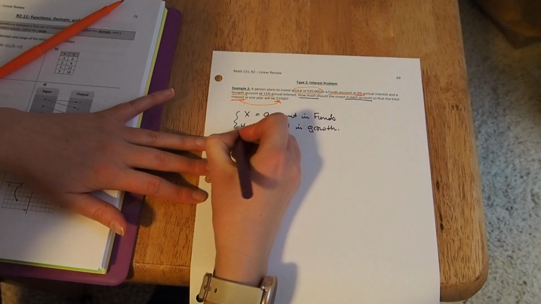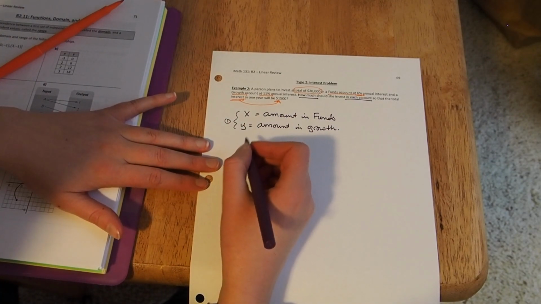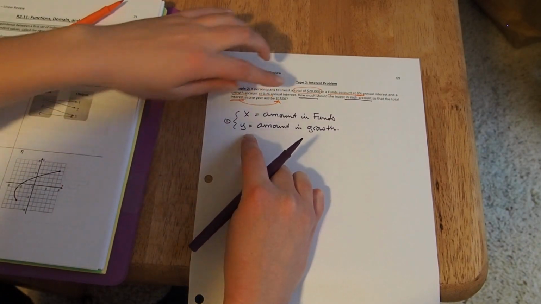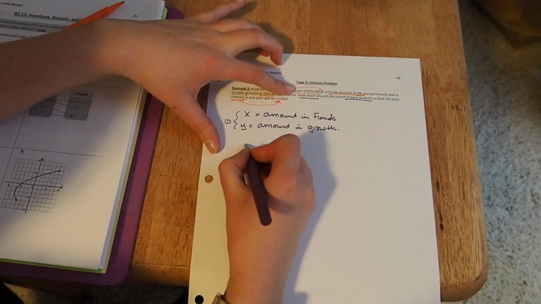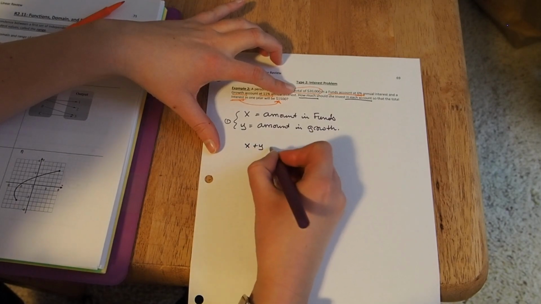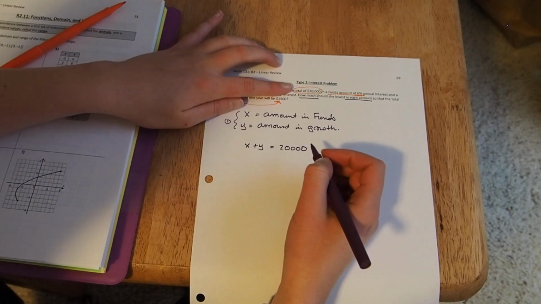Okay, so that's the first step, define variables. Now I'm going to get to the second step, write equations. The first equation is going to come from my total. That's the amount in one, that's the amount in the other. There's a total of $20,000. So just X plus Y equals $20,000. That's the total amount in both accounts.